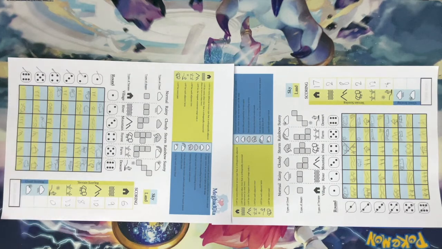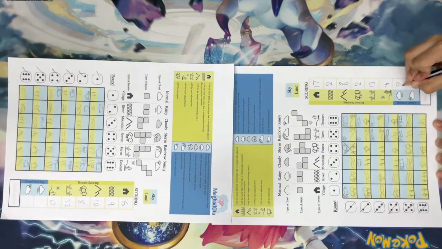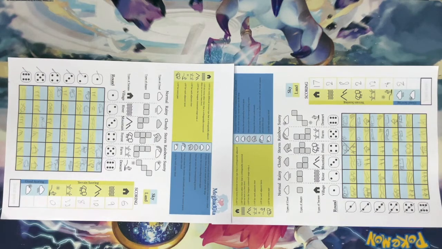Now, we've looked at this, and the rainy clouds double the points, the victory points where they're placed for that corresponding terrain itself. So I've got 2 of those which both score 2 victory points each. So I will get 4 victory points for that.